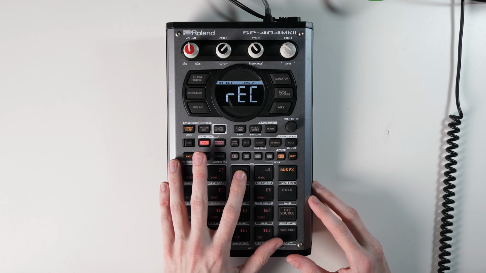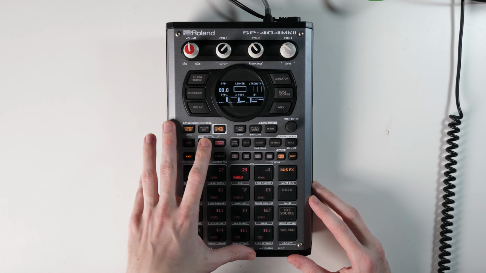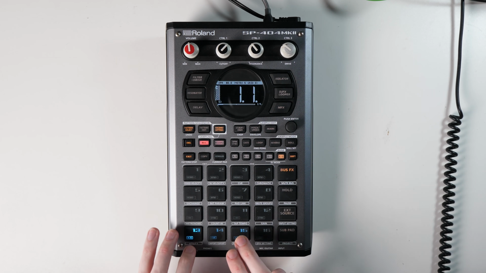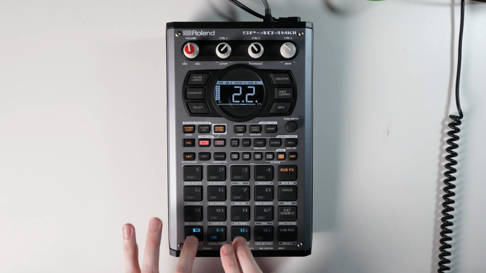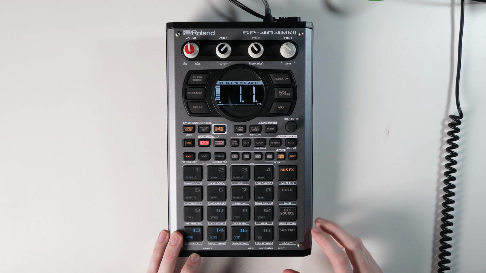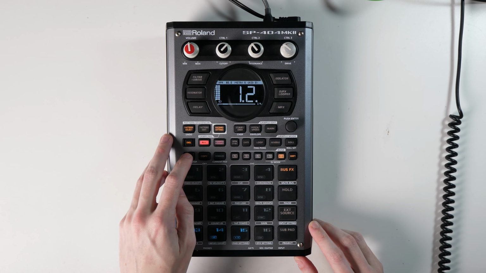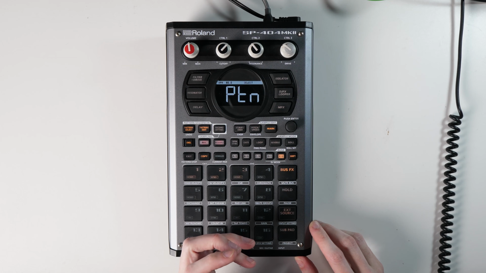So let's give it one more go, and I'm going to try and get some really drunken vibes in this one. I think I got a little bit fortunate with that one, but it kind of pulls itself together at the end of the loop.